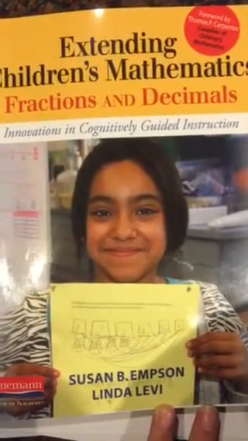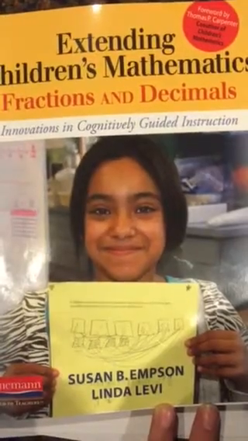Empson and Levi tackle the challenge of teaching children fractions in their text, Extending Children's Mathematics, Fractions and Decimals. As postulated in previous articles read this semester, such as Pesach and Kirshner's, this book stresses the importance of relational instruction when introducing the concept of fractions.